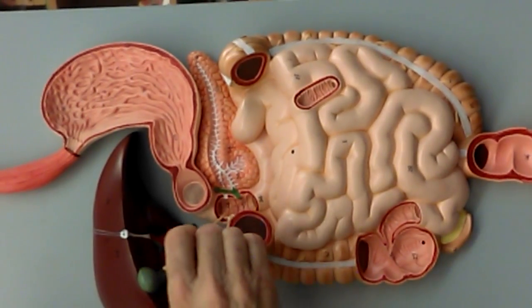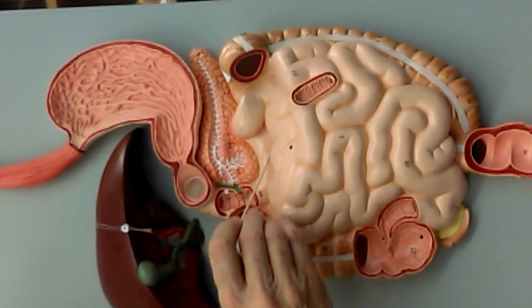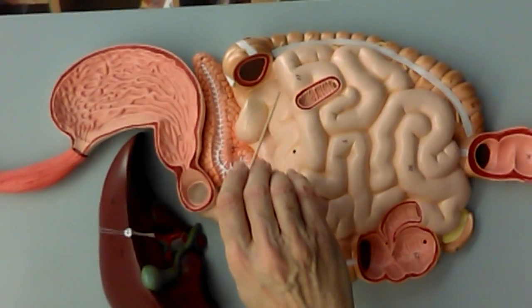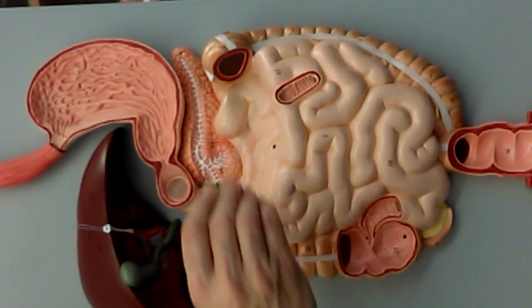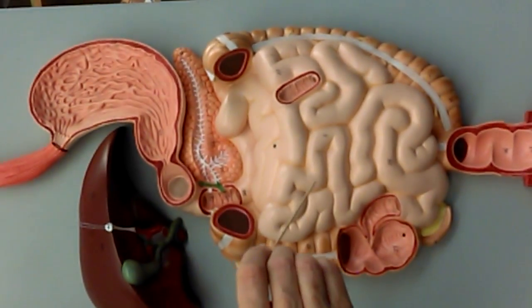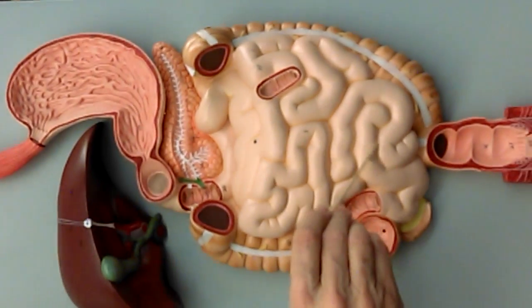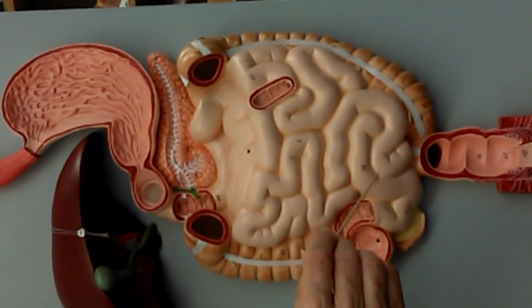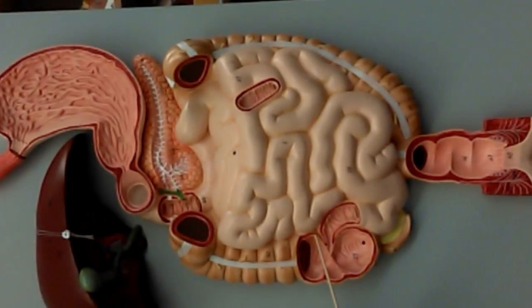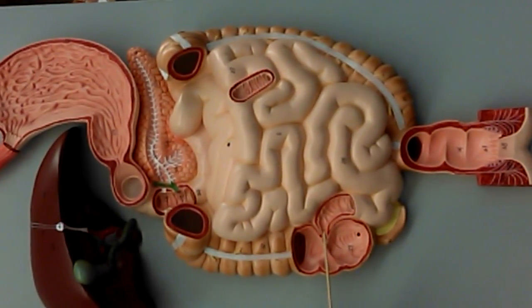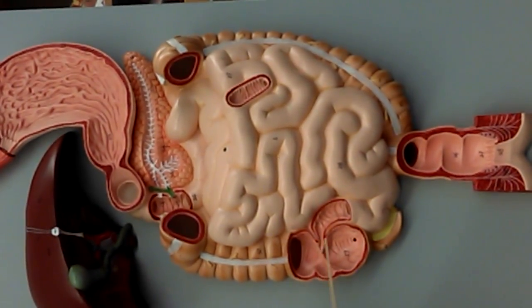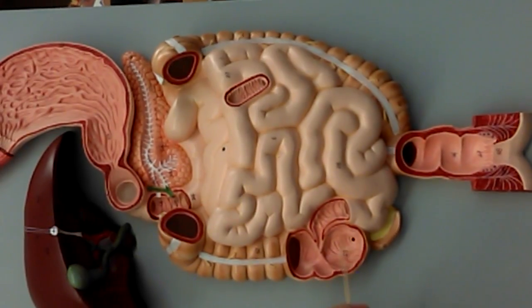So the duodenum is the first part of the small intestine, comes around here. Then we have the second part of the small intestine, the jejunum, and the third part is the ileum. The ileum is then going to dump via the ileocecal valve about 2 quarts of fluid into the cecum.